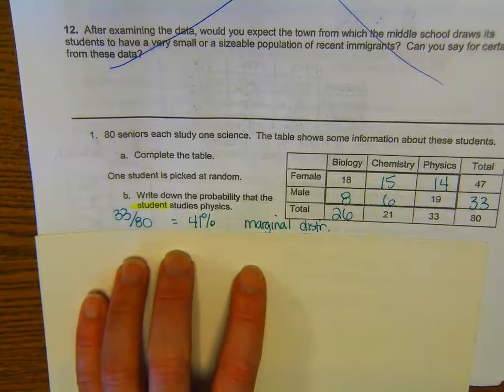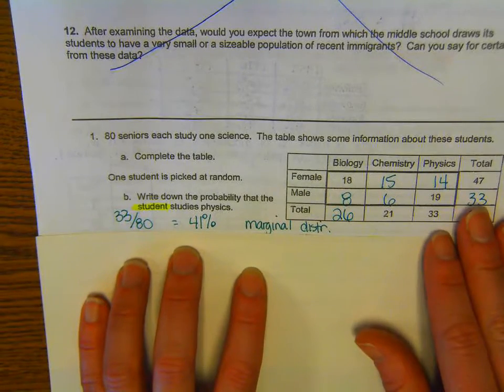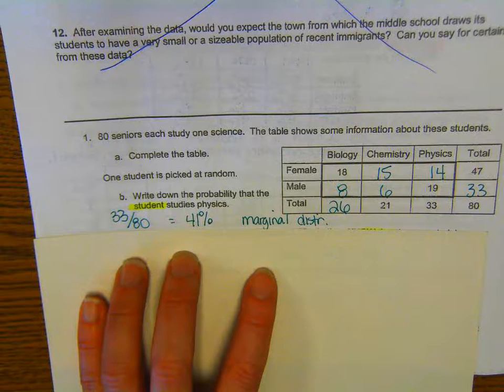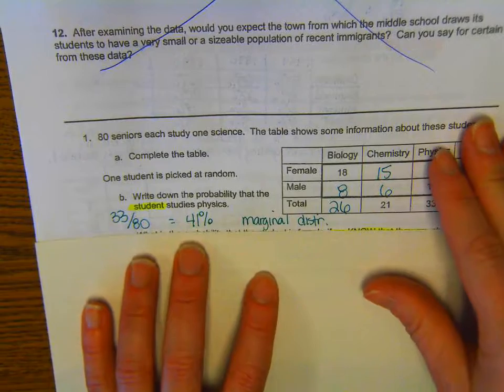DISTR is just an abbreviation for distribution. Okay, next.